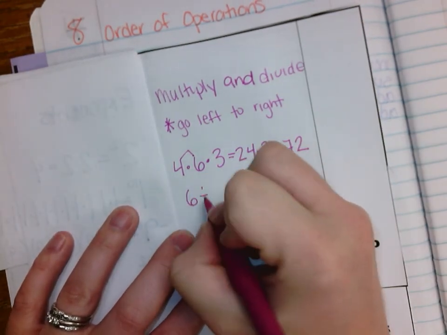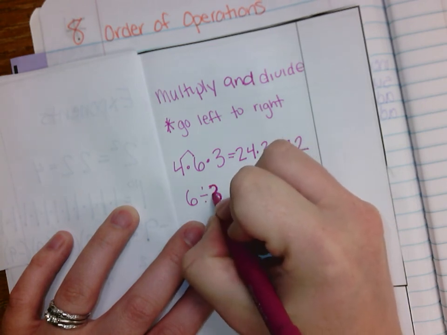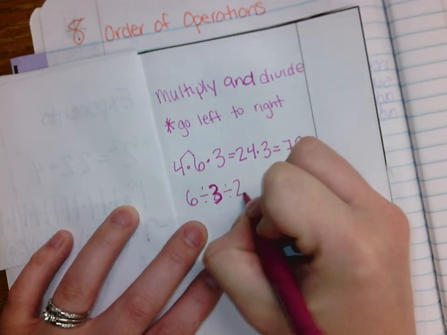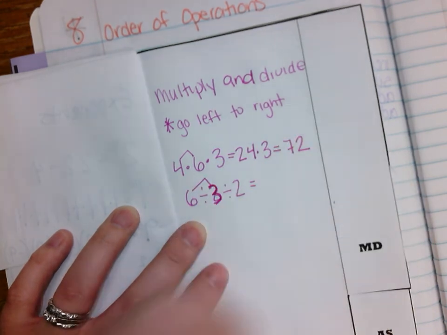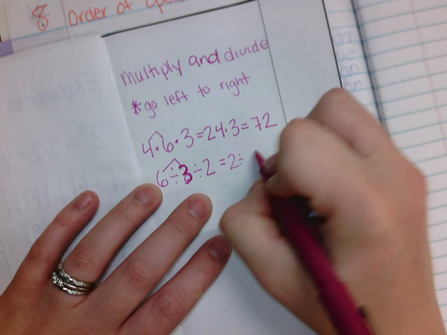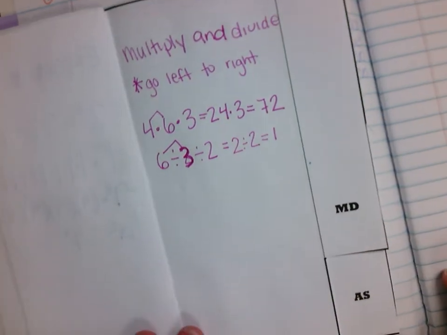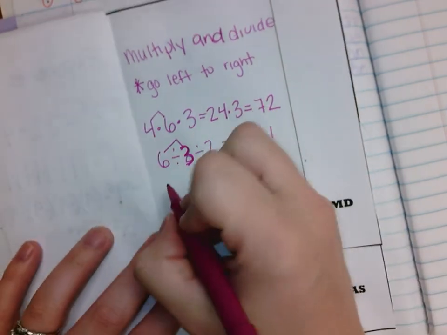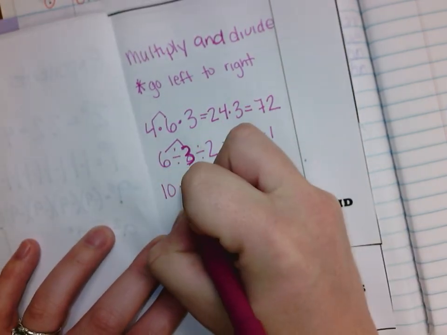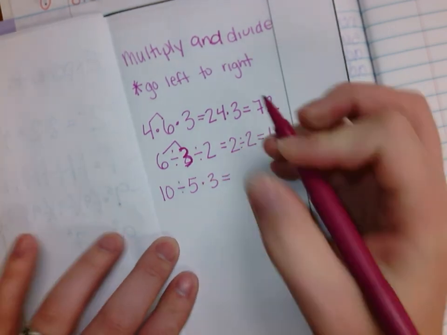If I've got 6 divided by 6 divided by 3 divided by 2, I do the ones I see first, only because I don't have any more exponents or parentheses to look at. So I only look at left to right when I'm multiplying or dividing.